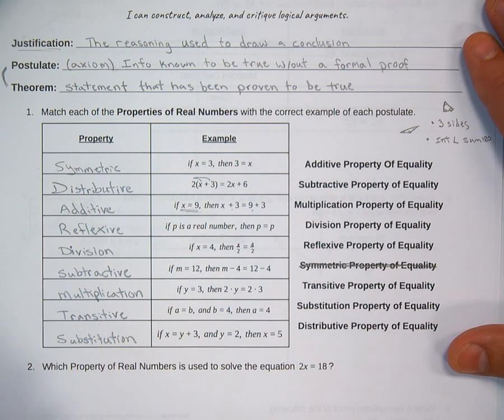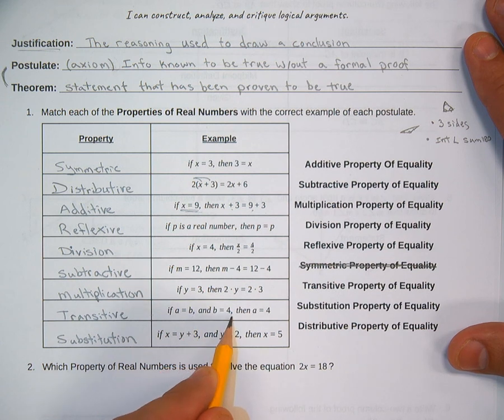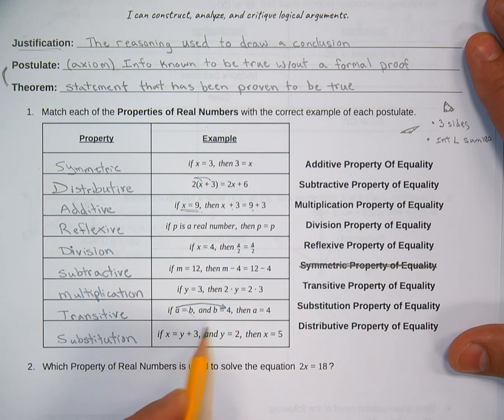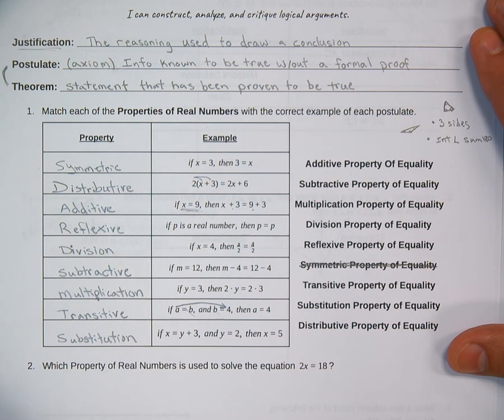The transitive property is really useful to say that if one thing equals something and that something equals something else, then the first thing equals the last thing, a equals 4. We can kind of skip over that middle part and just jump from beginning to end.